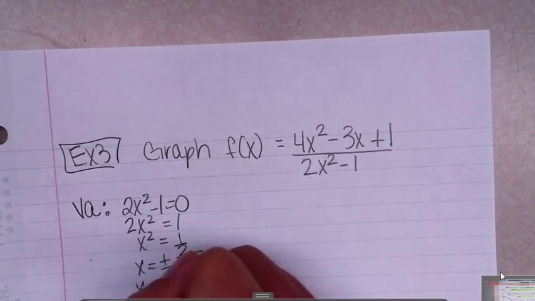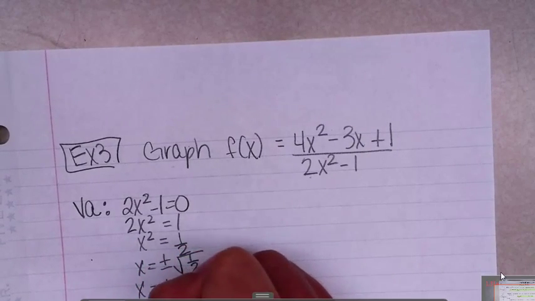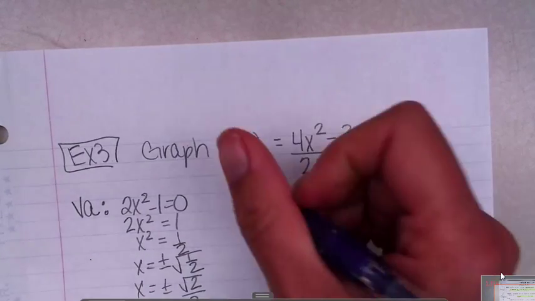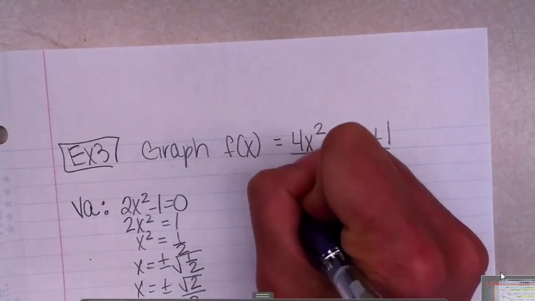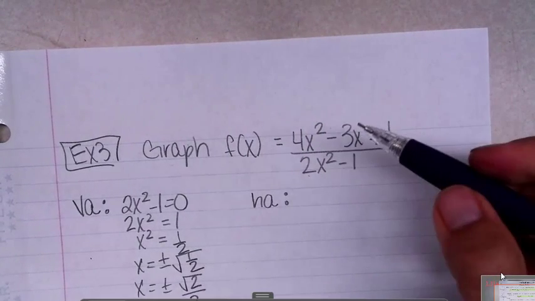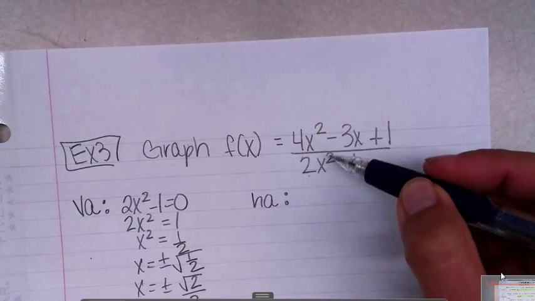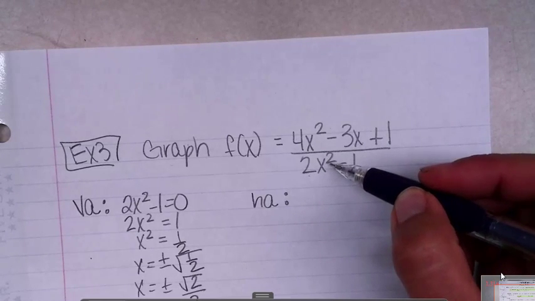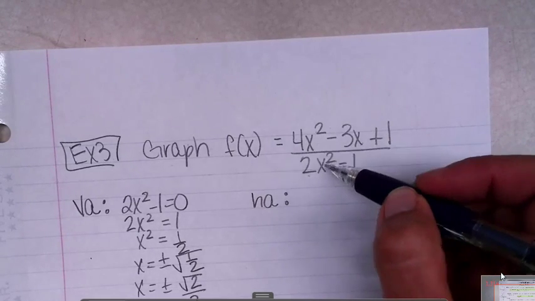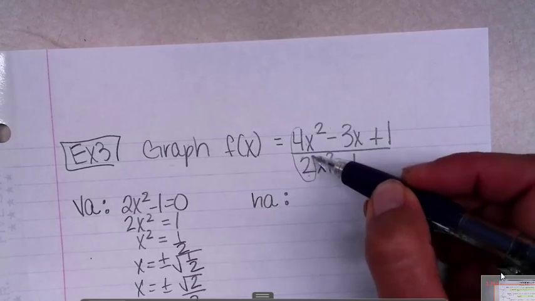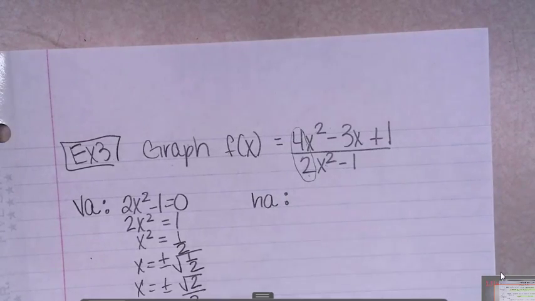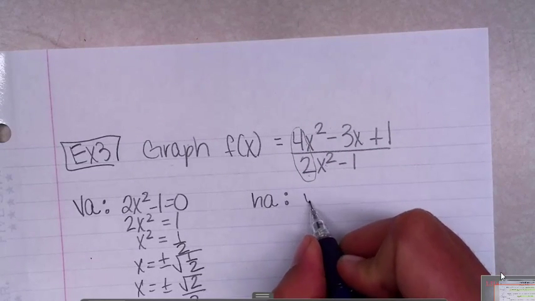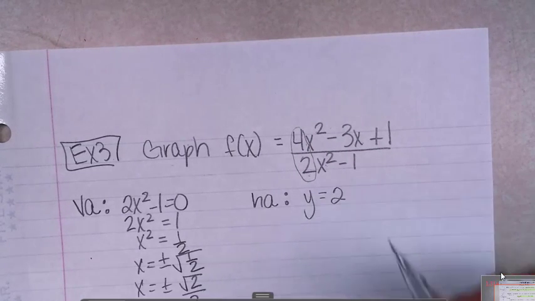Which is square root of 2 over 2, positive or negative. And then how about my horizontal asymptote? Looking at the powers of the leading terms in the numerator and denominator, they are the same. So now I'm going down to rule 2: if they're the same, then what you need to look at is their coefficients. Their coefficients can be divided, and that will give you a horizontal asymptote of y equals 2.